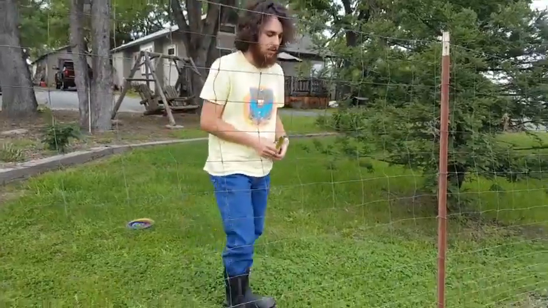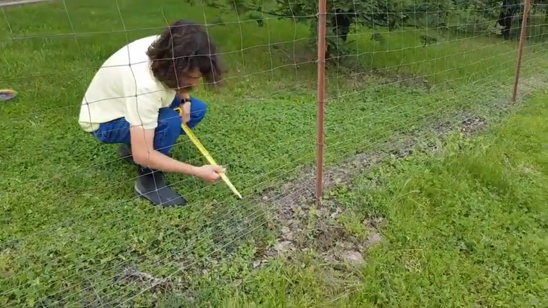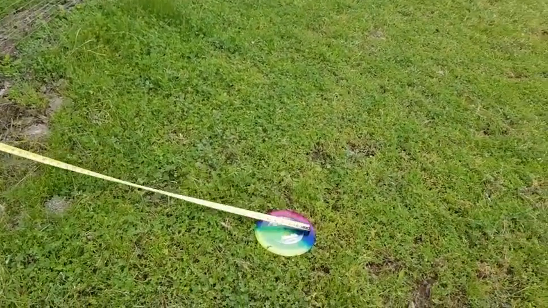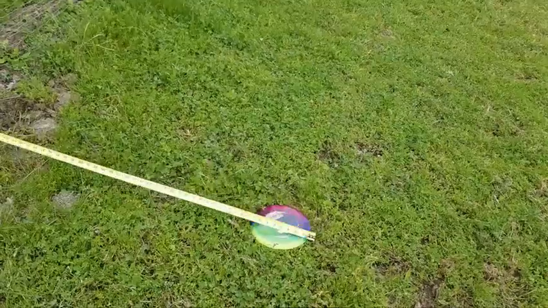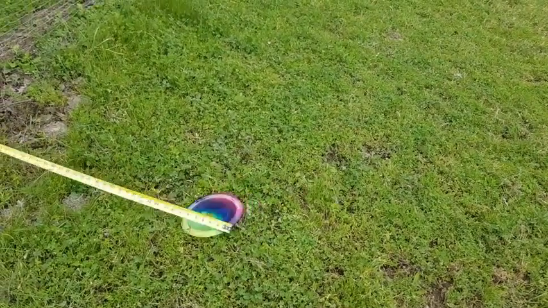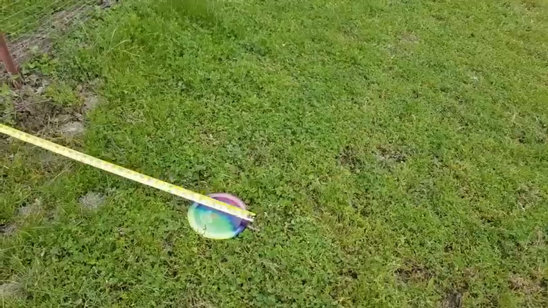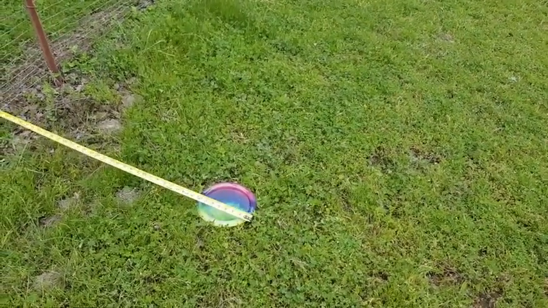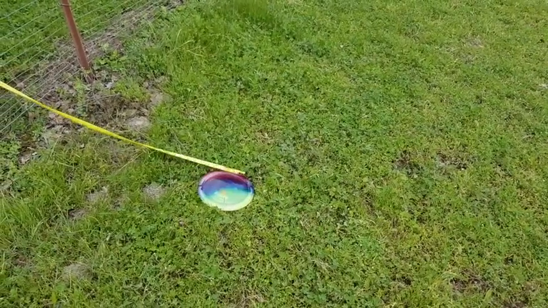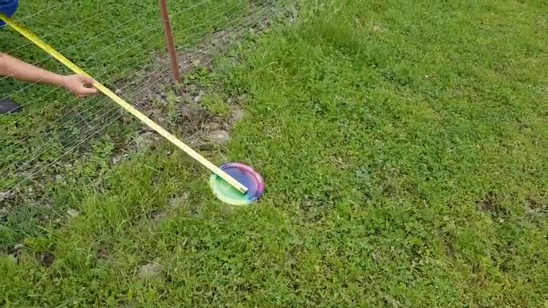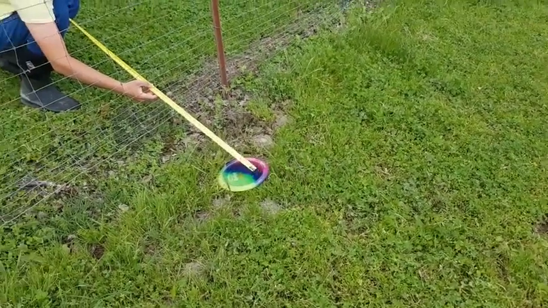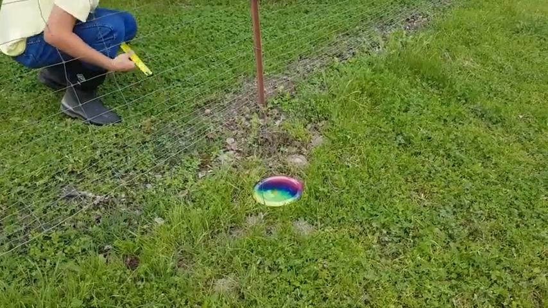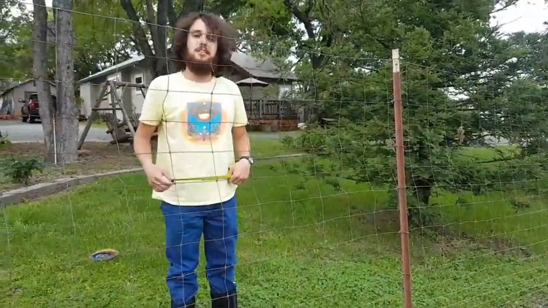And here's what it looks like without. As you can see, you have to get the balance on it just right to have it not slip off one way or the other. So, not quite as easy as it is with the disc grabber.